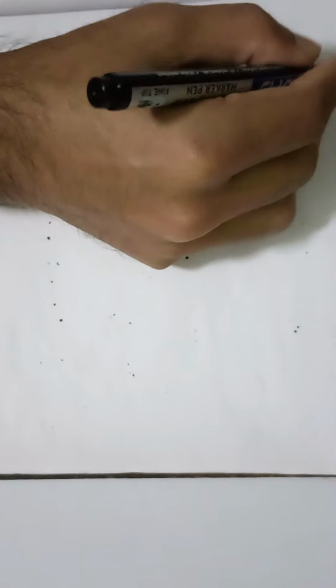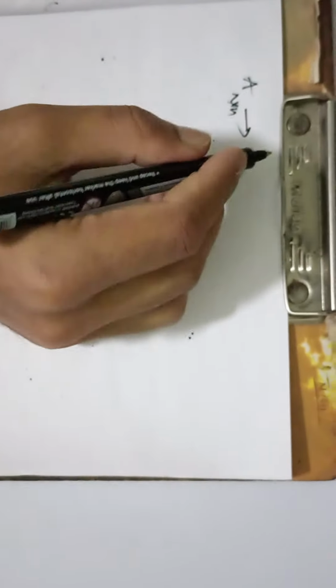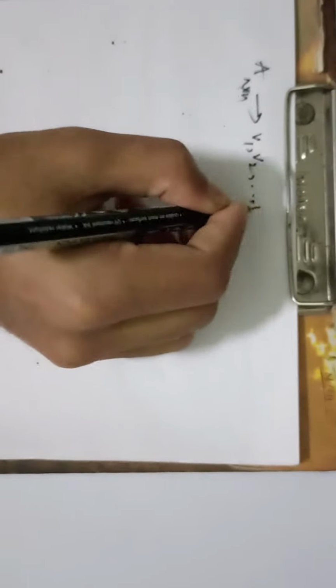See, suppose you have an n cross n matrix A. It has n linearly independent eigenvectors v1, v2, ..., vn.